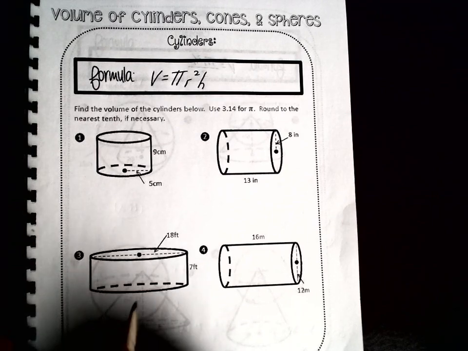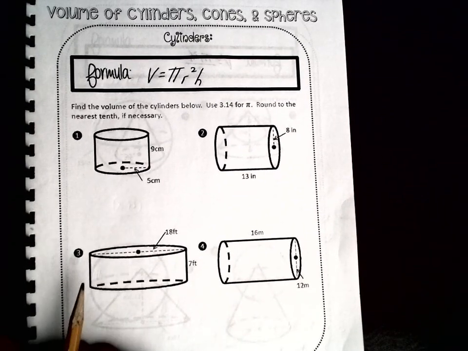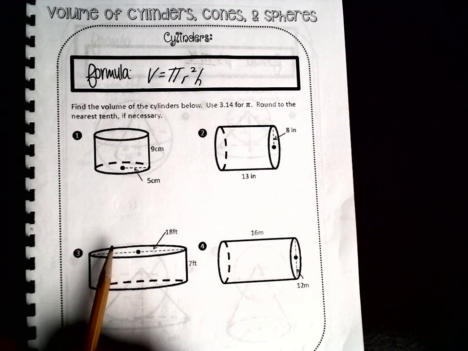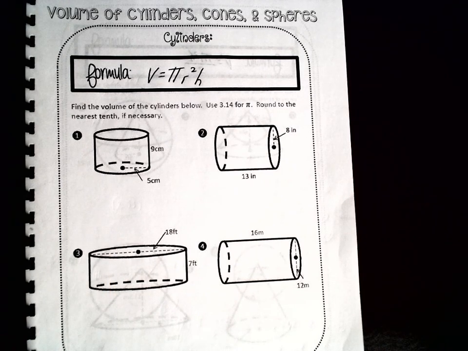So I have on page 47, I have 4 different cylinders. I'm going to do one and point out a couple of things in the other ones, and I'm going to have you do the rest.